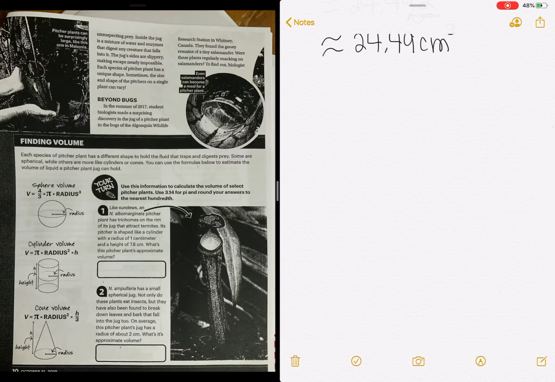Number 2, N. umbularia has a small spherical jug. Not only do these plants eat insects, but they also have been found to break down leaves and bark that fall into the jug too. On average, this pitcher plant's jug has a radius of about 2 centimeters. What's its approximate volume? So this time we're going to look at a sphere.